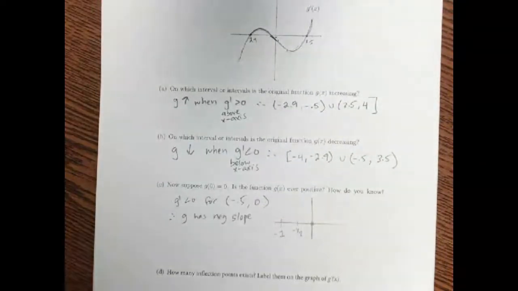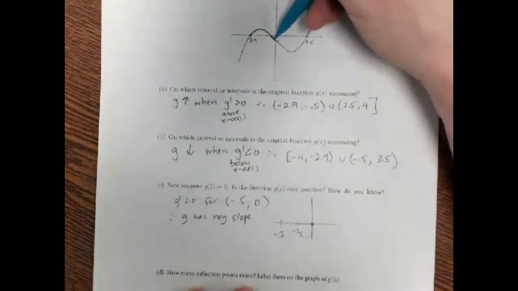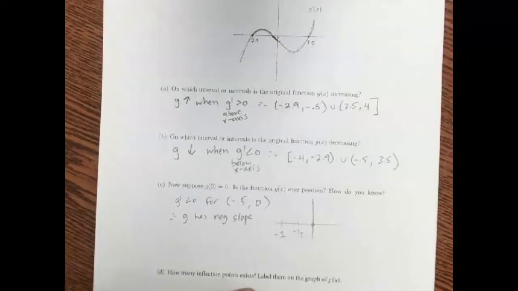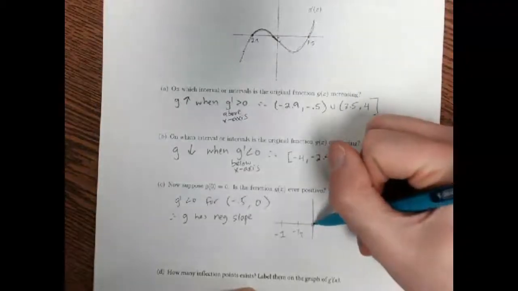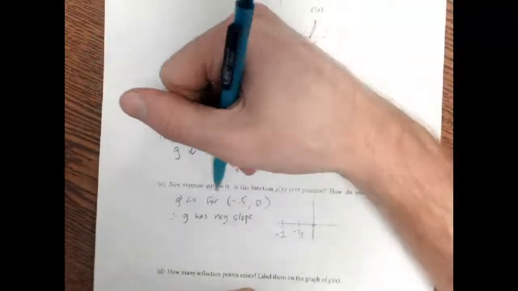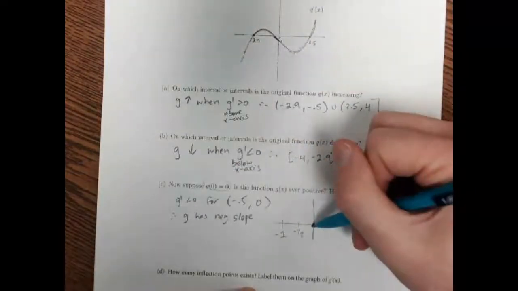So I know the derivative is negative since it's below the x-axis. That means g has a negative slope. Well, if this point ends up at the origin, which it tells me, and it has a negative slope, kind of work your way backwards.